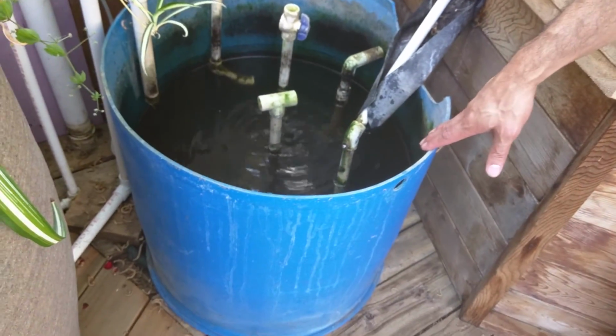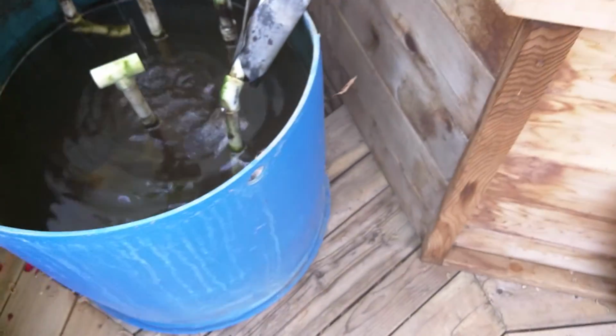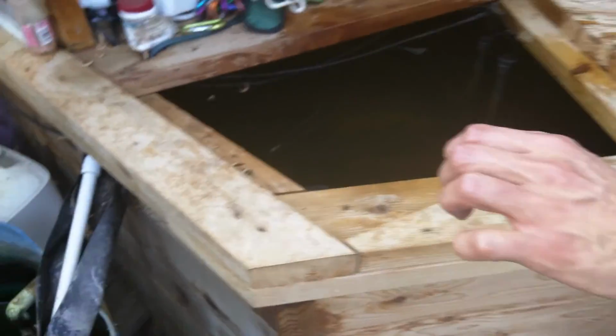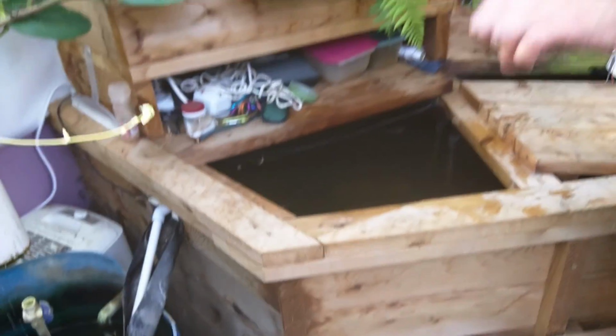I use a siphon system to siphon it into here, and this is like a little settling basin. How does the siphon work there? Once these are connected, I basically connect a pipe between these two, and I suck the water through so it creates a suction.